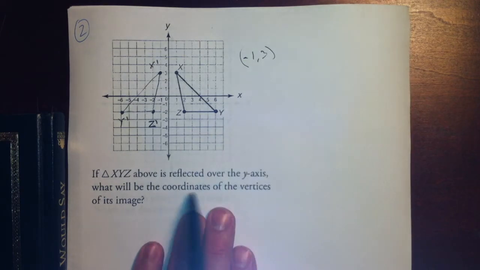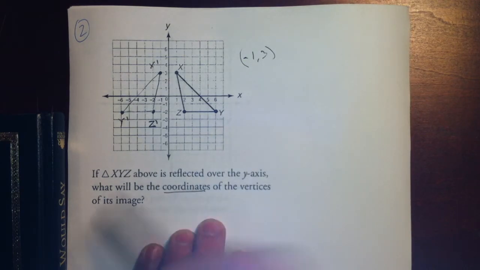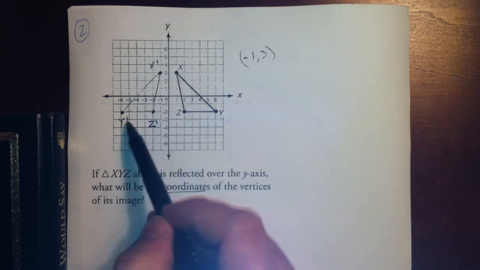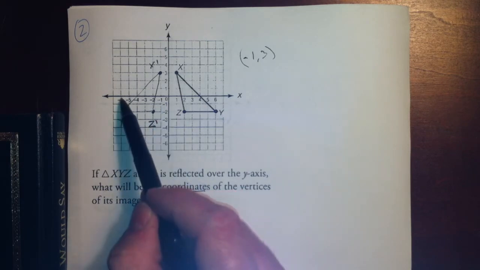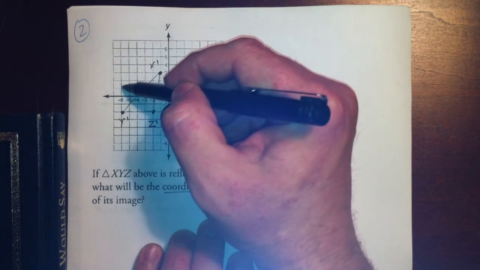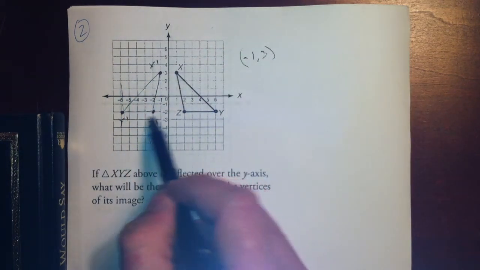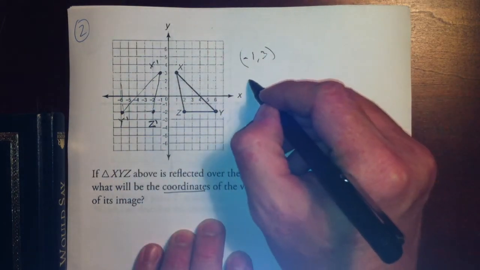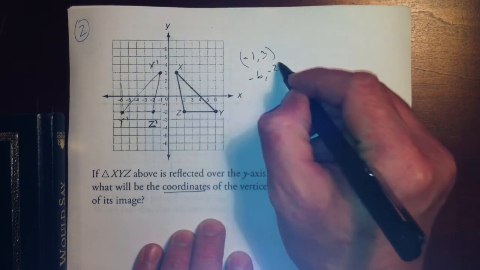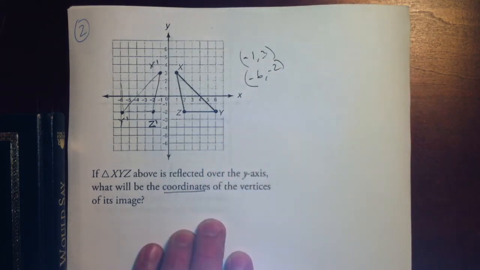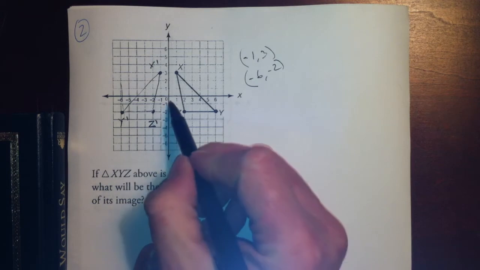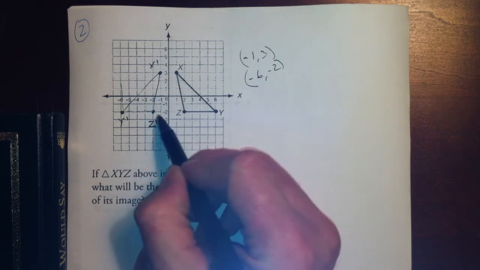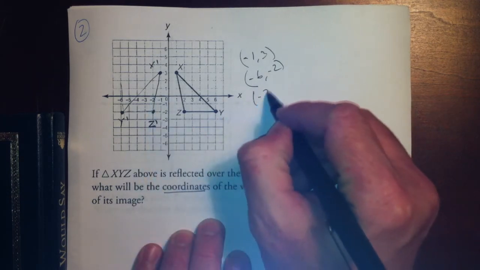And remember here we're asking what the coordinates are, and that's the same thing as an ordered pair. There's always 2. Y is going to be negative 6, negative 2. And then finally we've got Z, which is at negative 2, negative 2.